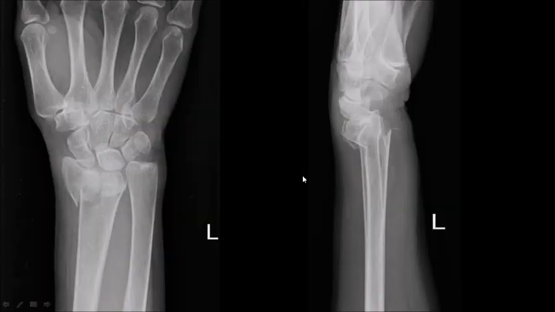An example for Colles fracture. A 55-year-old female with left wrist joint deformity and pain post-fall on outstretched hand. The radiography, AP and lateral views, shows a distal end radius extra-articular fracture with dorsal angulation consistent with Colles fracture.